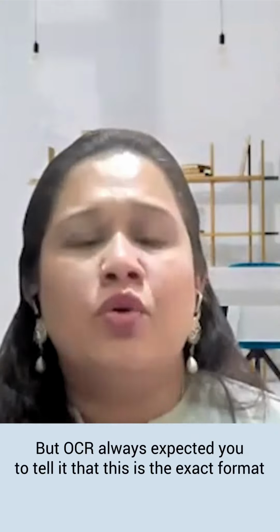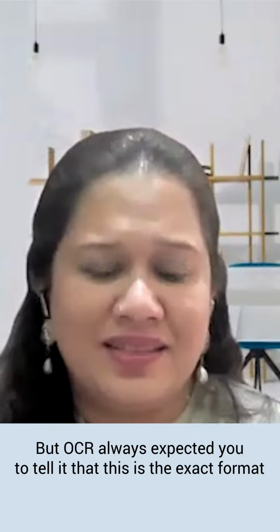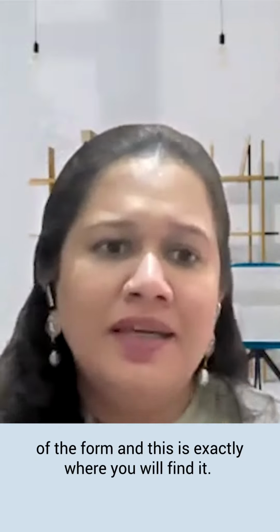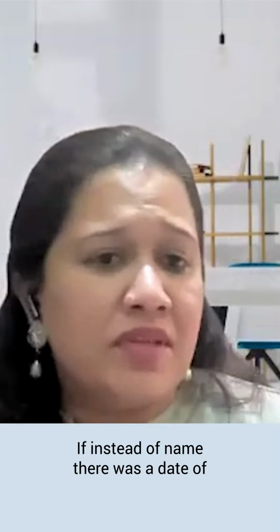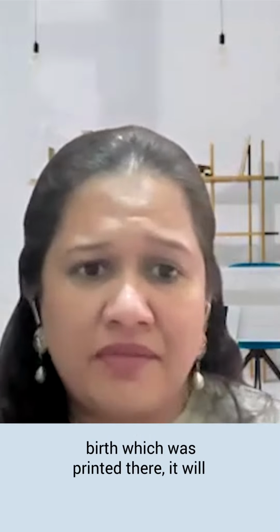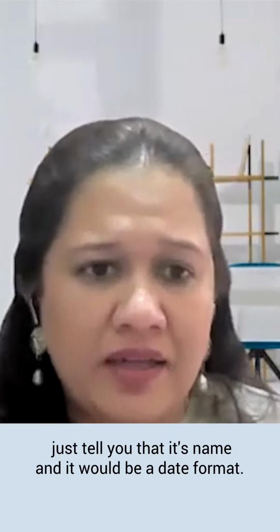Out, right? But OCR always expected you to tell it that this is the exact format of the form, and this is exactly where you will find it. If instead of name, there was a date of birth which was printed there, it will just tell you that it's name and it would be a date format.